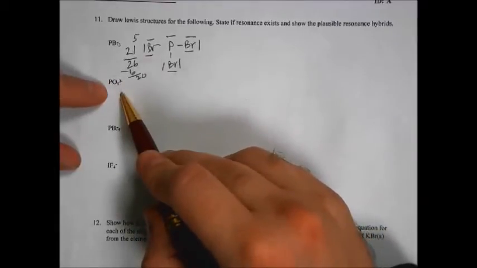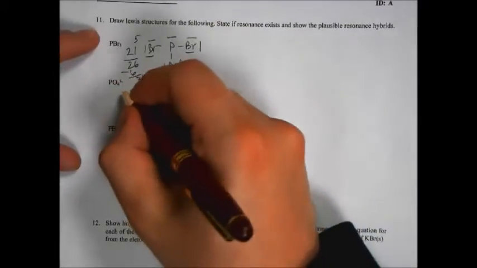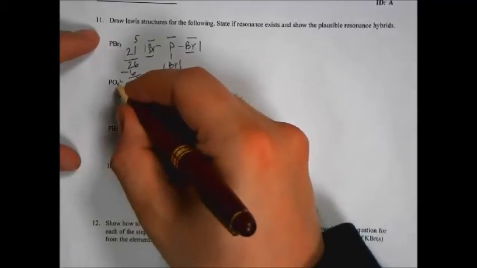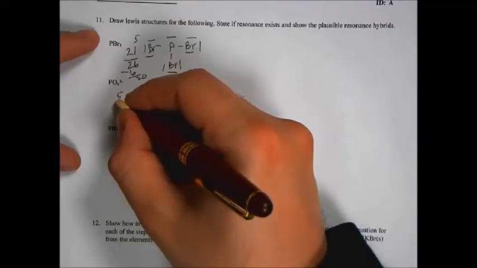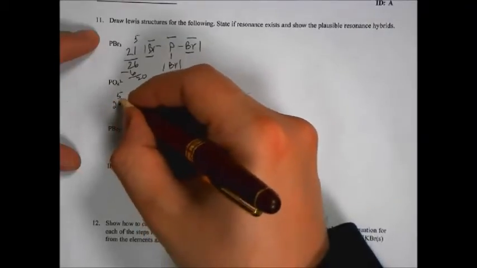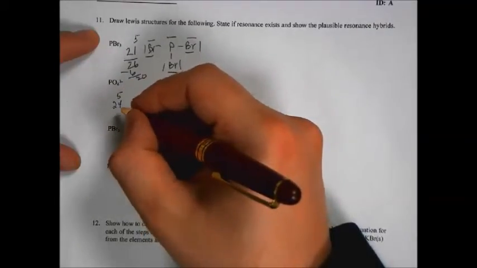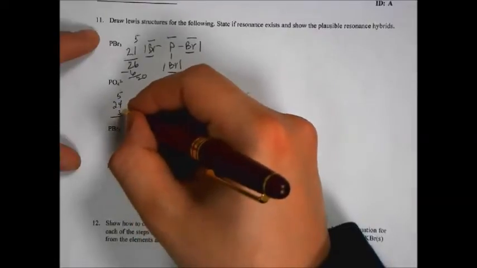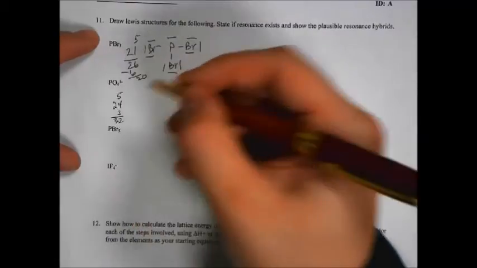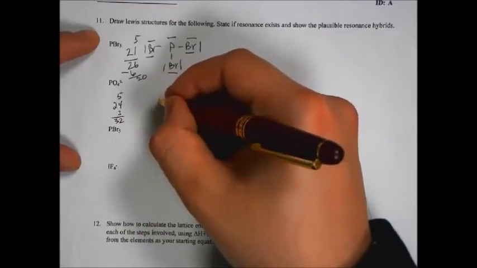So the next one is going to be PO4 3 minus. This guy is going to have 5 from the phosphorus. The oxygens are going to bring a total of 24 because each one of those is 6. And then we're going to have an additional 3. So this is going to be 32 electrons total.